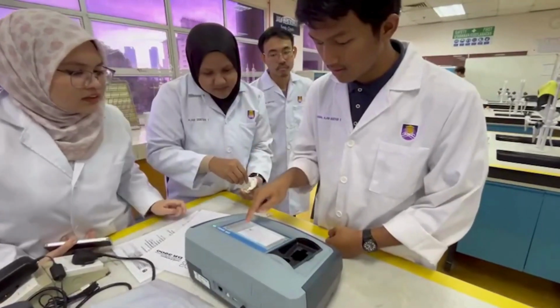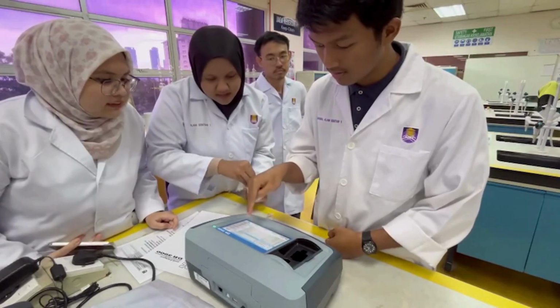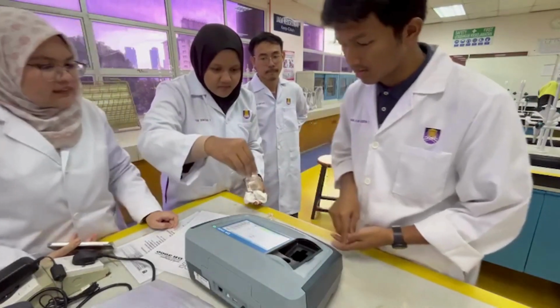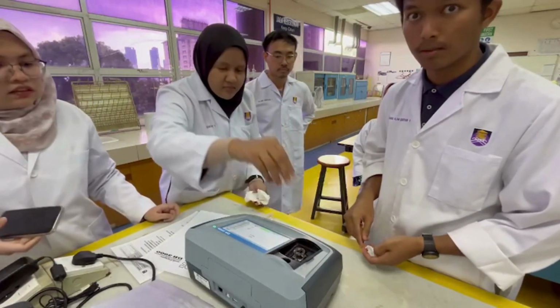The outer surface of the sample cells was wiped clean using a lint-free tissue, and the blank was placed into the spectrophotometer to calibrate the machine.